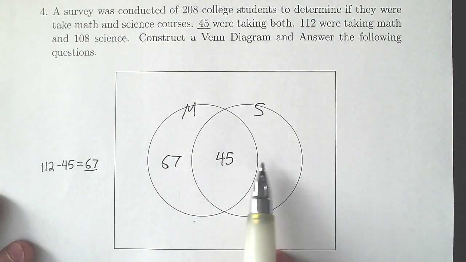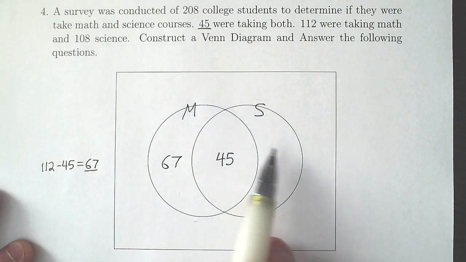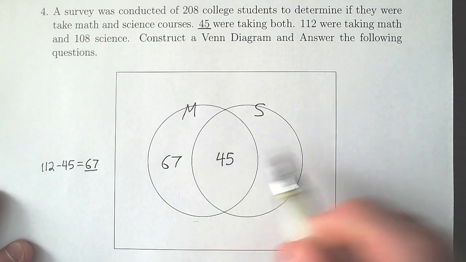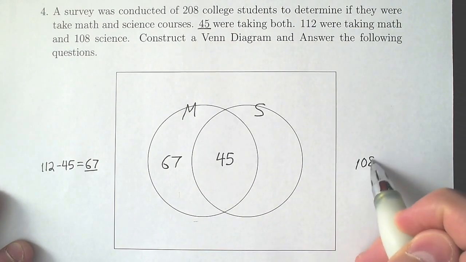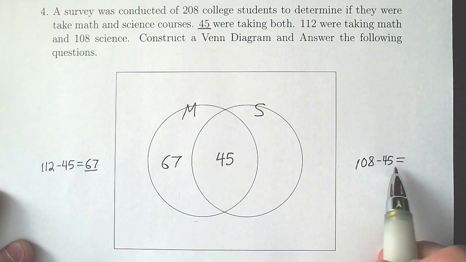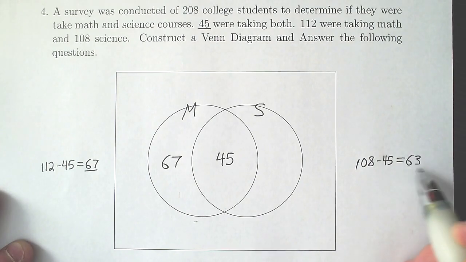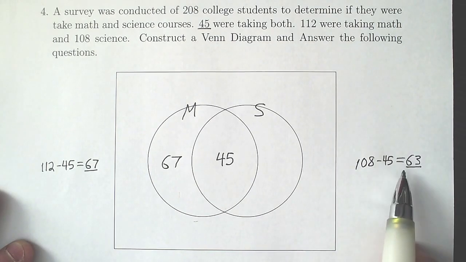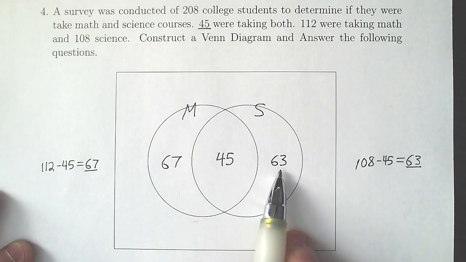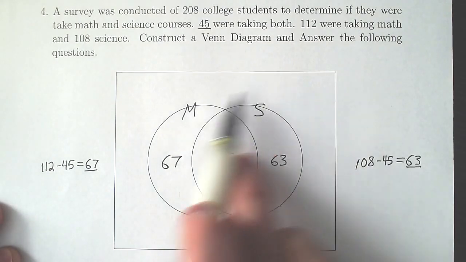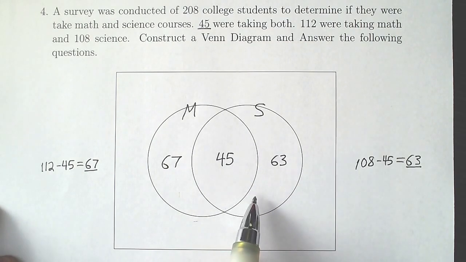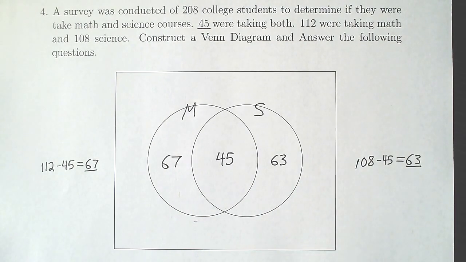Do something similar for science. It says 108, but we don't want to write 108. We want to say there's already 45 of them, so 108 minus 45. My little scratch work off to the side. You could use a calculator for that, or do it by hand, and you get 63. 63 goes in here. And now, if I add that up, I see I have the correct number. I have 108 students in the circle of S.